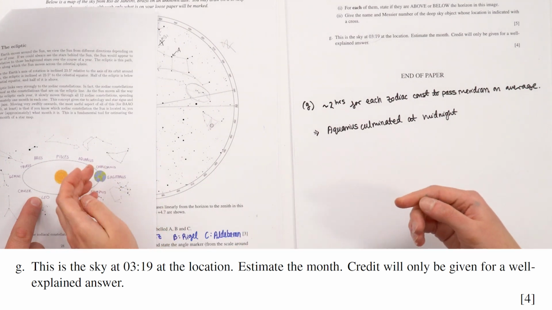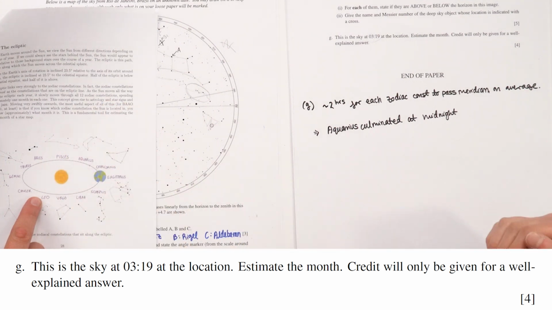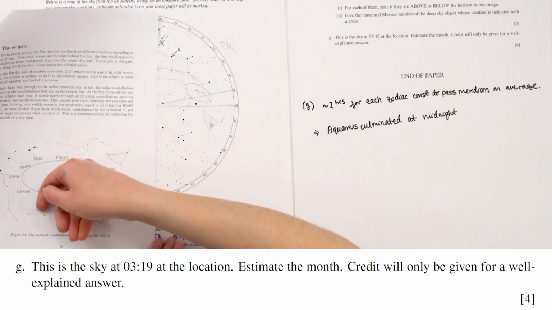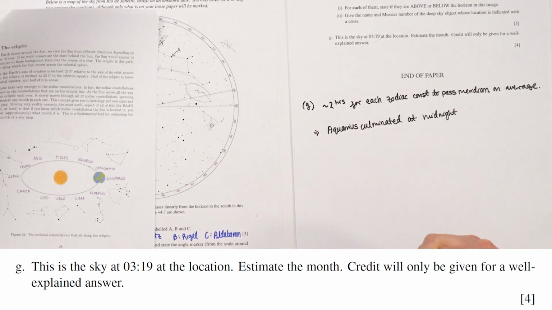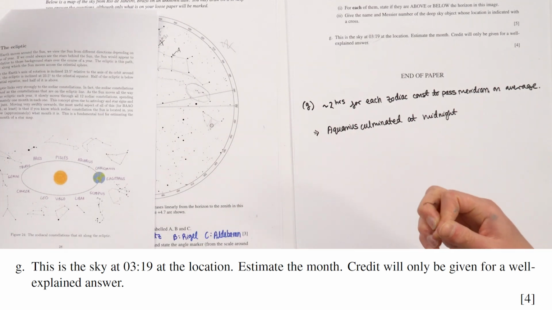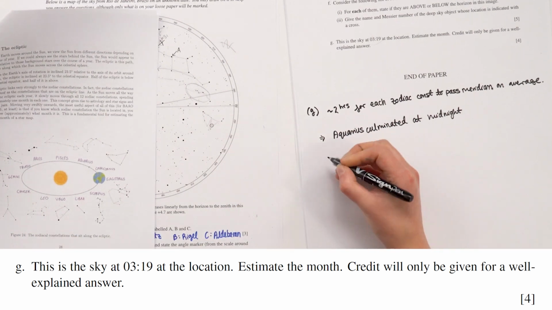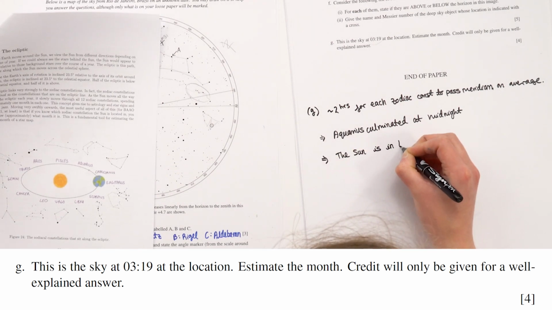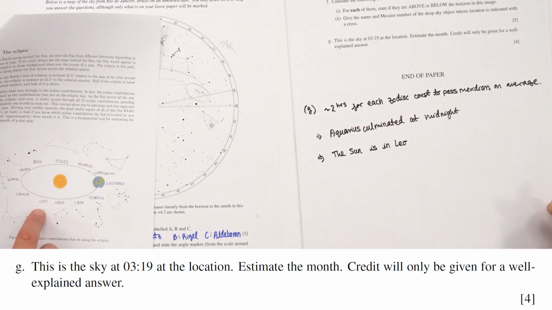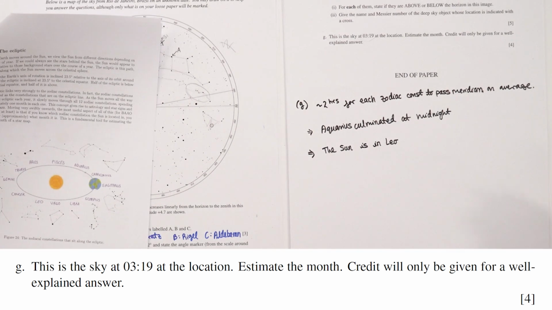Because when it's midnight, we're facing directly towards Aquarius, that means that at midday, we must be facing directly towards Leo. And because that's midday, that's where the sun is too. Okay. So the sun is in Leo. And how does that tell us which month we're in, in that case?